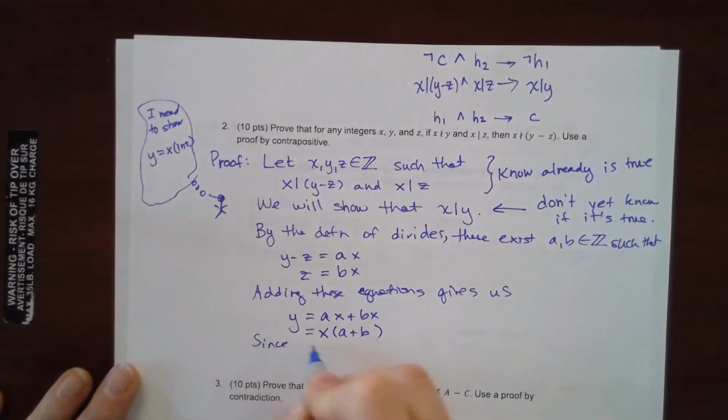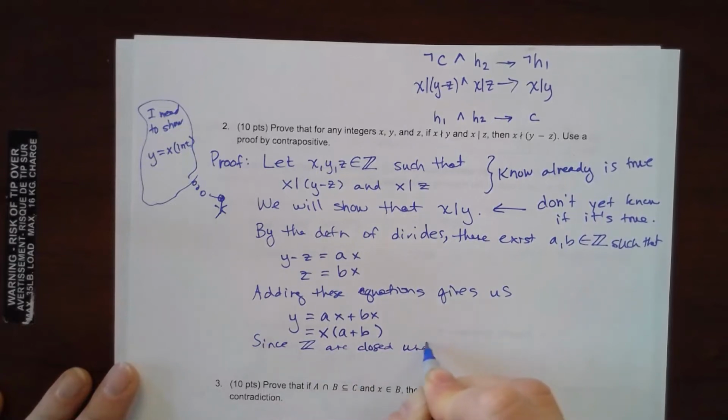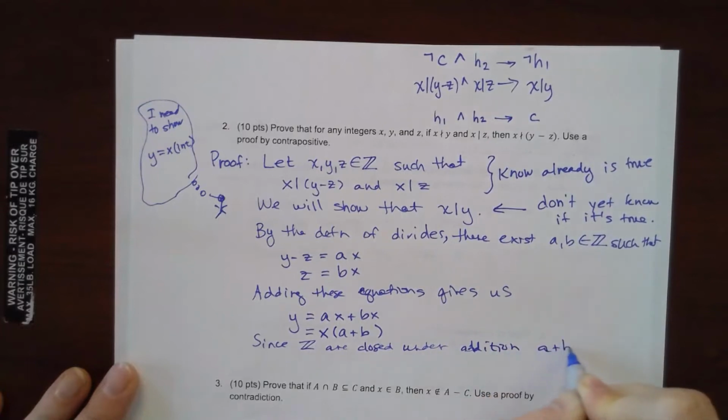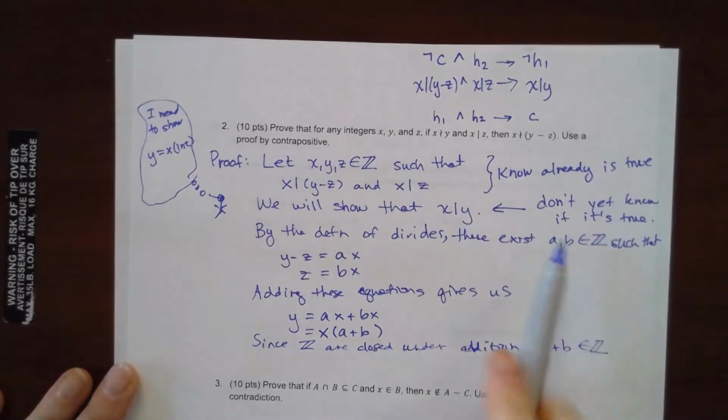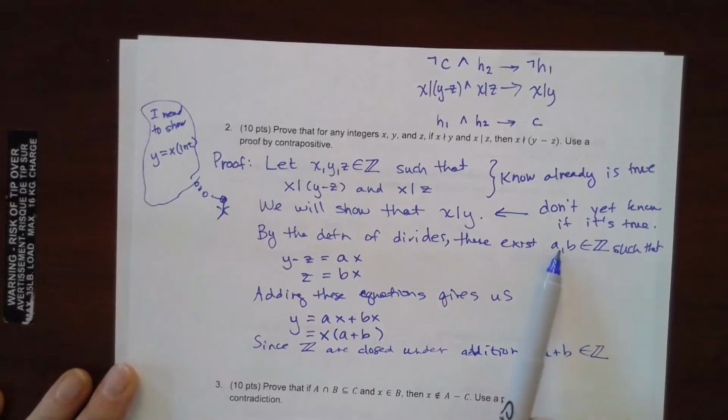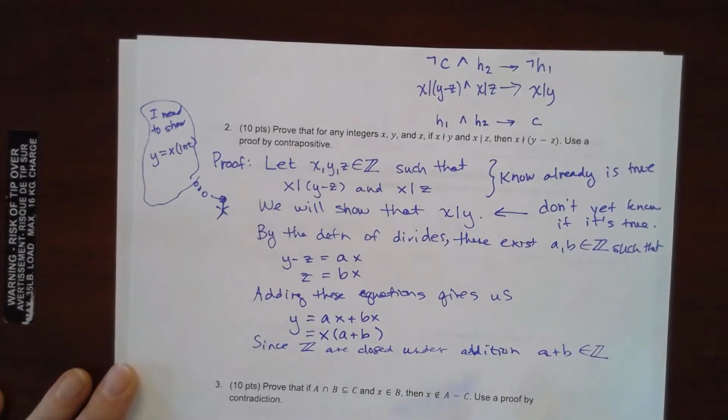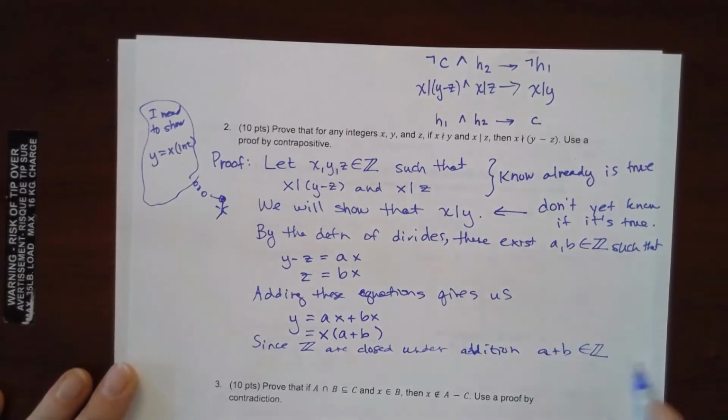So since the integers are closed under addition, a plus b is certainly an integer, right? Because we knew that a and b were already integers, so if I add them together, they have to be an integer as well. Okay.